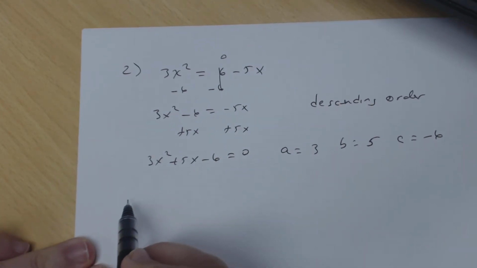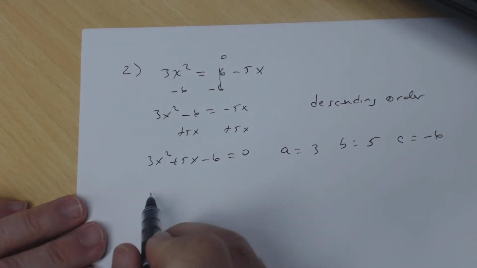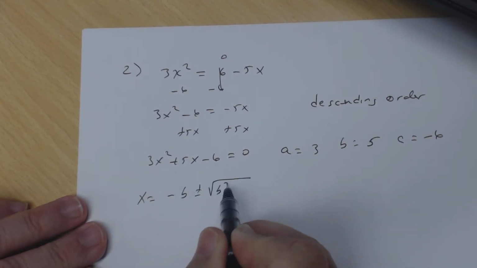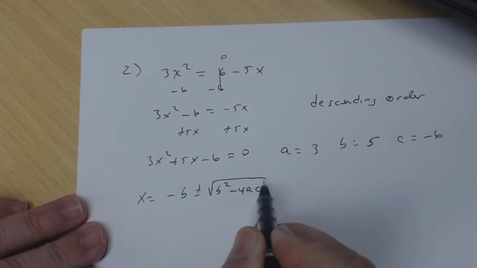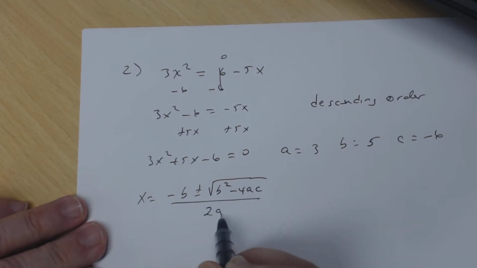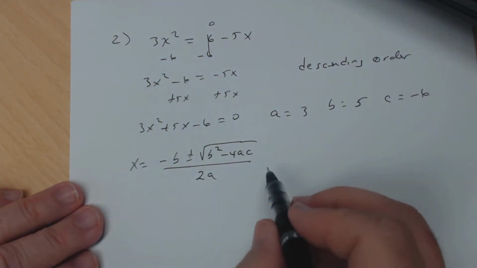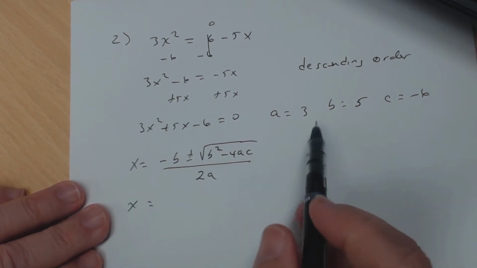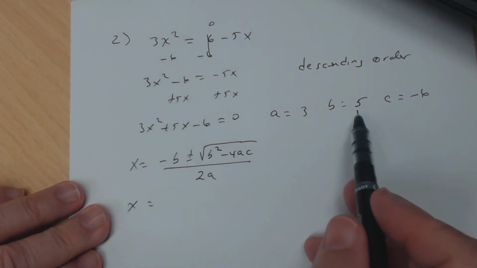And so I'll plug it back into the formula. Remember the formula is the opposite of b plus or minus the square root of b squared minus 4ac, all over 2a. So I get x equals the opposite of b. Well, b is 5.